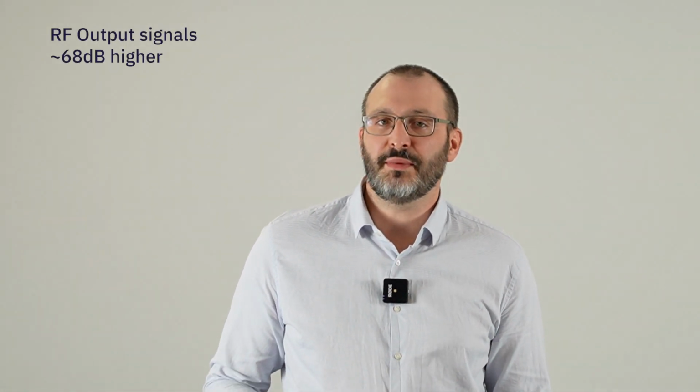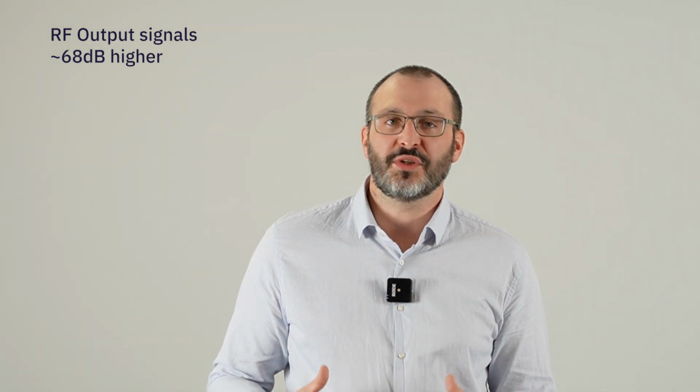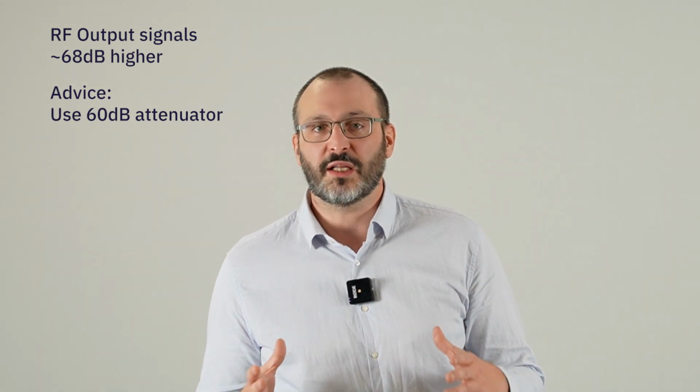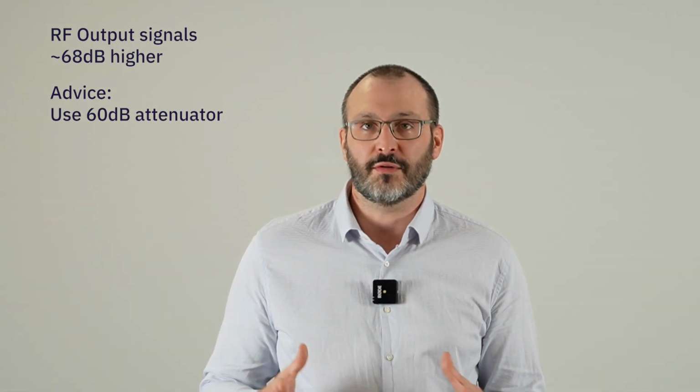Please note that the power of broadcast signals on the RF outputs is about 68 dB higher than the real ones you can receive with your antenna. So Syntonis advises to use a 60 dB attenuator between your Constellator and your favorite receiver.